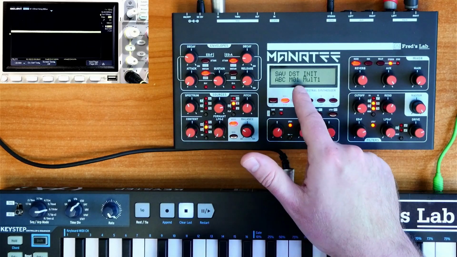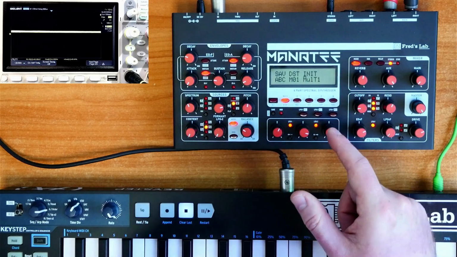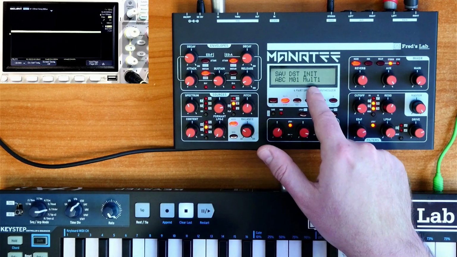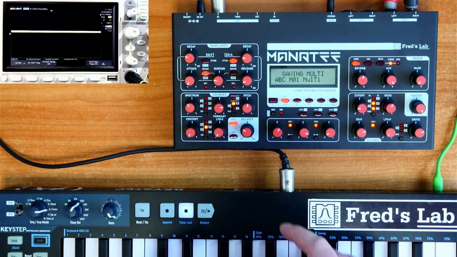For this you have a different bank. It's the bank M from 0 to 12. So let's say we want to replace our multi 1. We don't give it a name, we just set init for now, and save it.